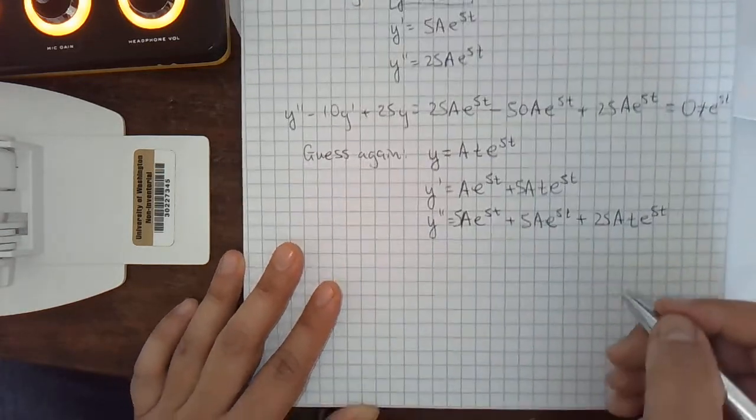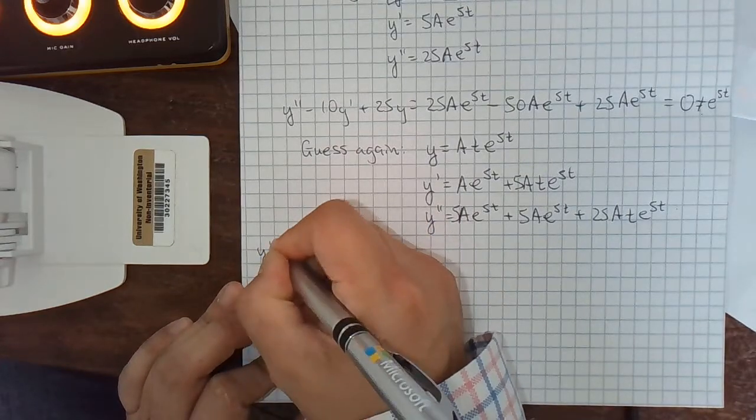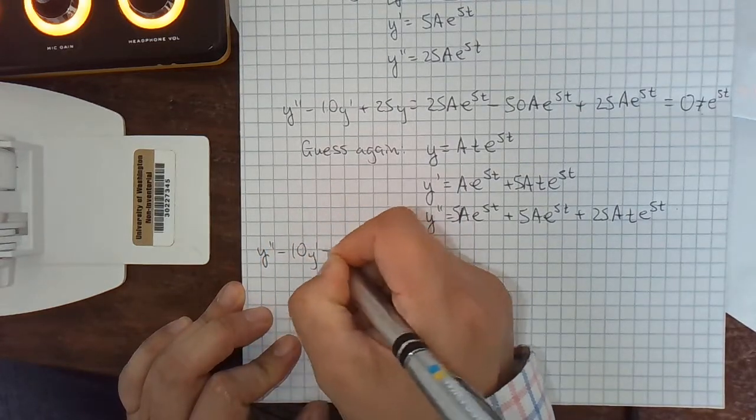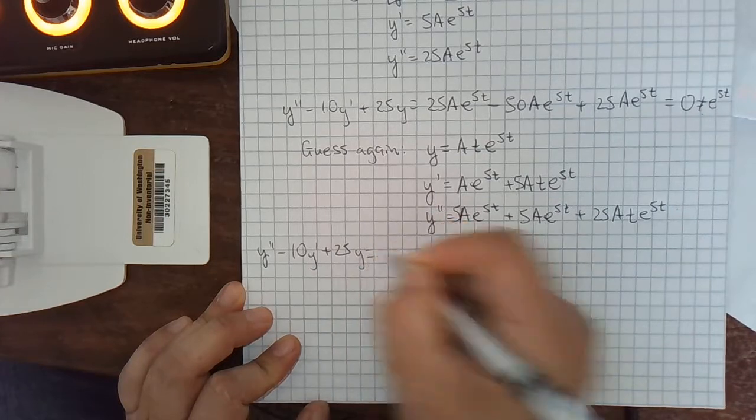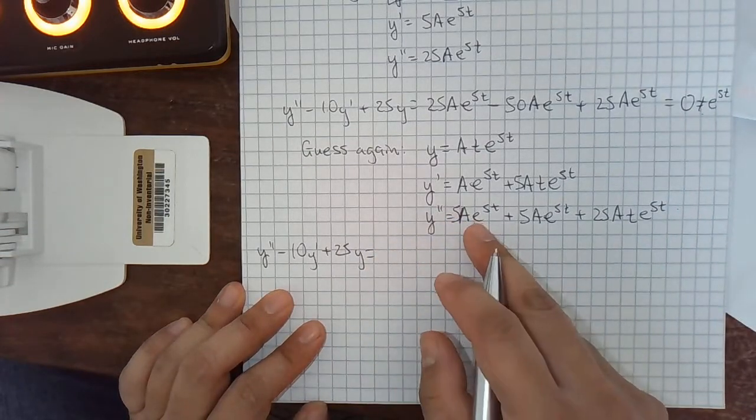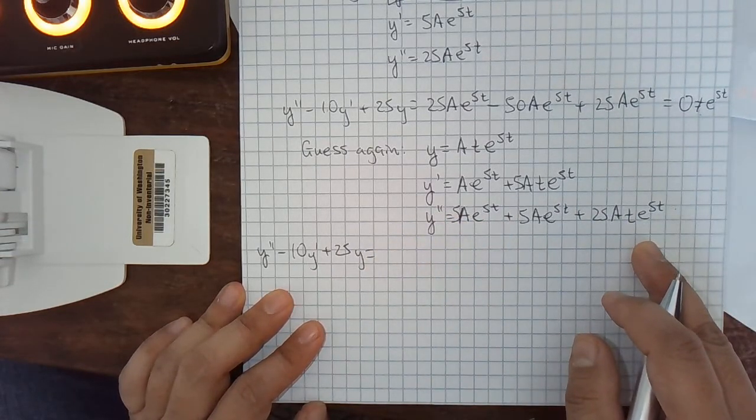Okay, and then we're going to plug it in again. So y double prime minus 10y prime plus 25y equals, y double prime is all of this. Can I combine anything?